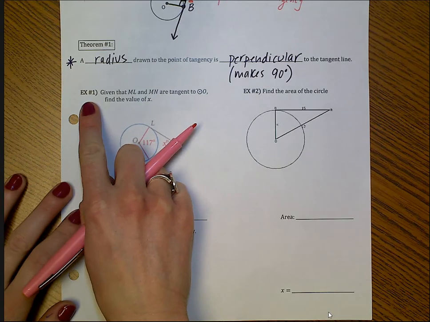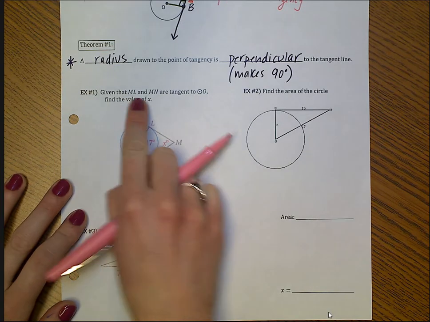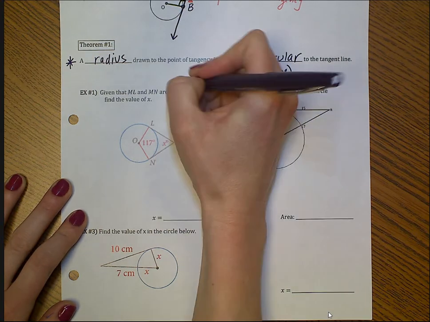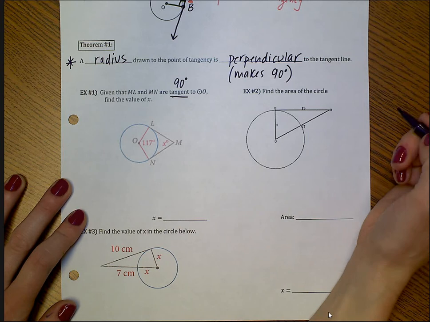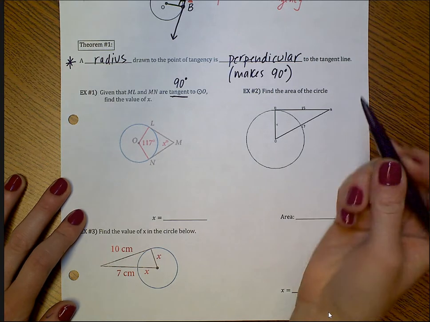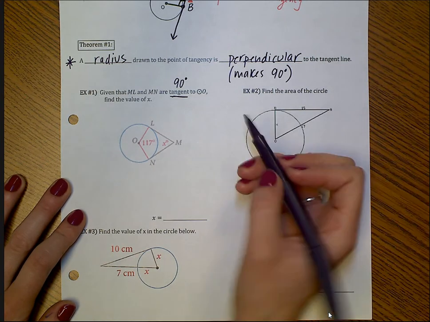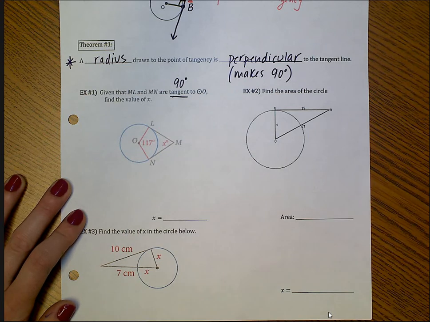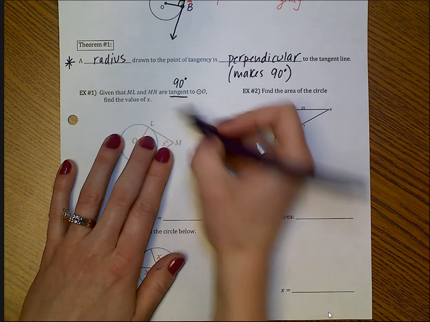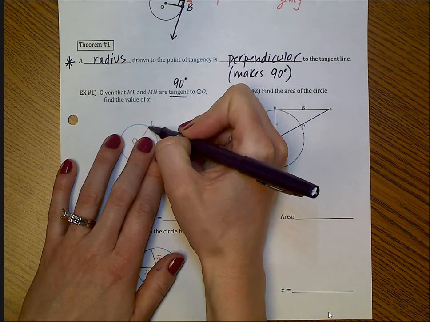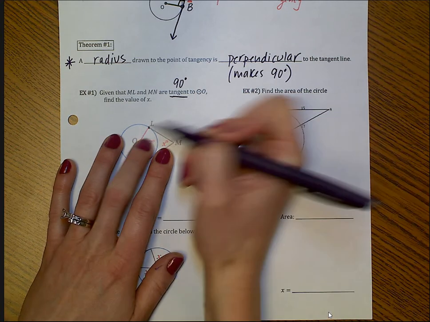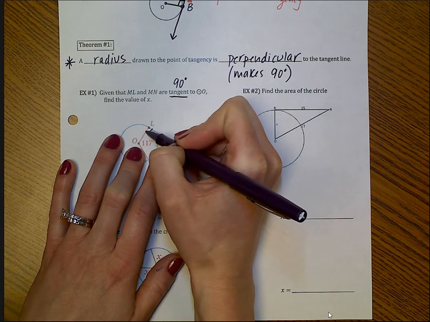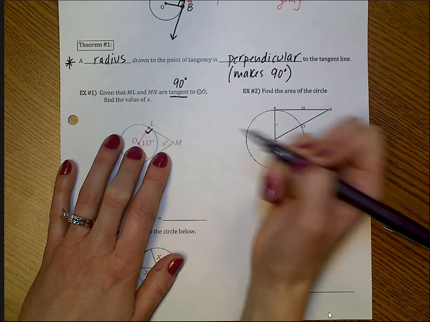Example 1 says, given that ML and MN are tangent, so if you see tangent, you should think to yourself, okay, I know there's probably right angles going on. They say tangent, they're trying to point out 90 to you. I know that those 2 are tangent to the circle, so I want to find the value of x. First I'm going to mark my right angles. Here's ML right here. It looks like L is the point of tangency, where it touches the circle. If you draw a radius to that point, where those 2 meet, that creates a right angle. So right there is 90.